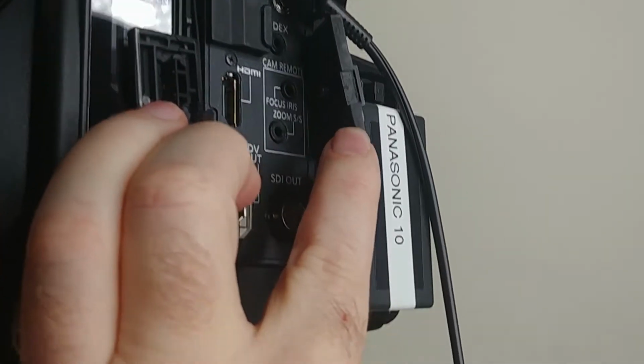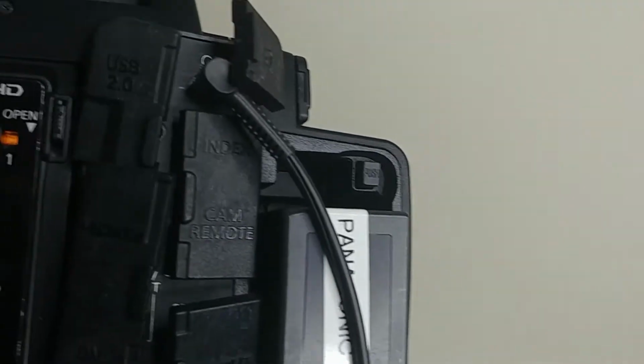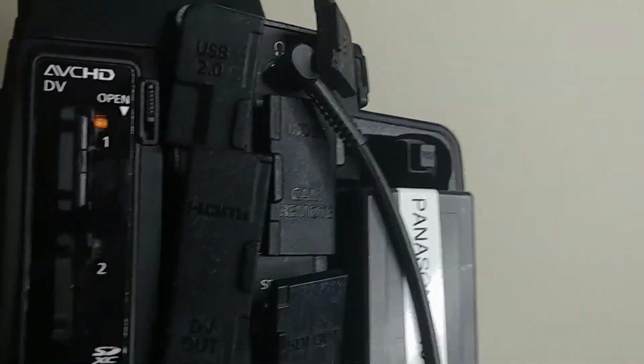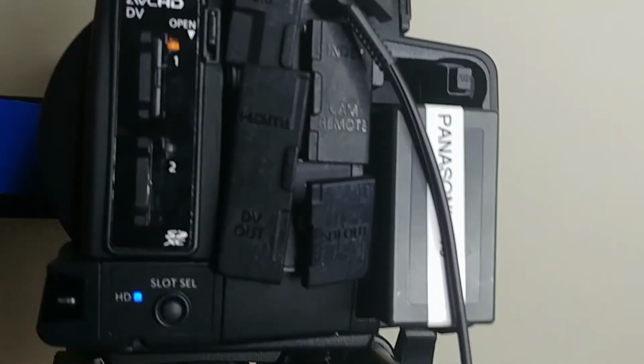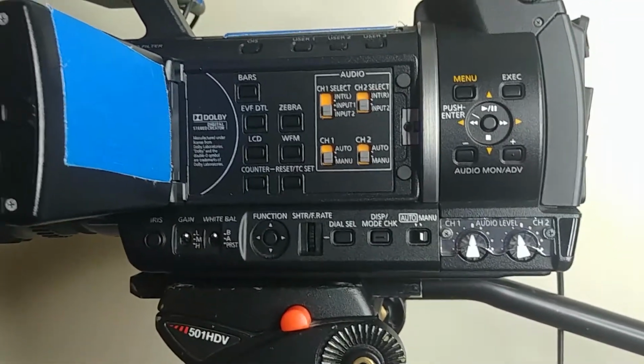You have camera remotes and stuff like that, which I can't really get to, and those are rarely used. And finally, you've got data outputs. You've got USB, with the older type of USB, and of course you've got your headphones, which I strongly recommend that you bring. And so hopefully this is not rocket science, but I want you to be aware that these things exist.